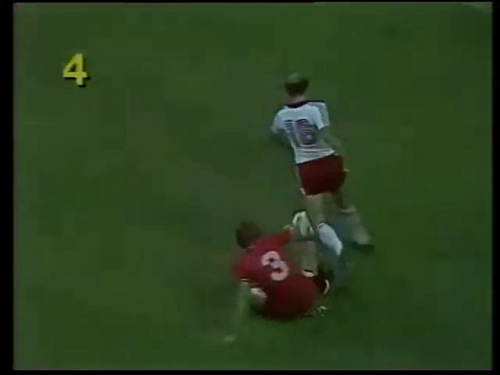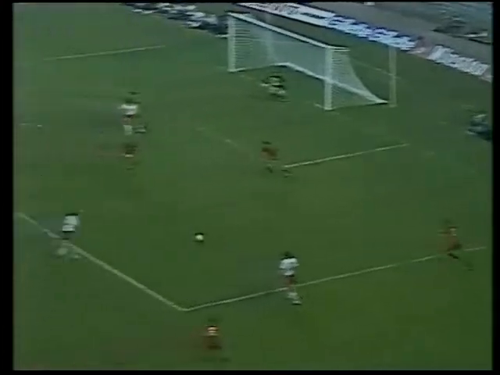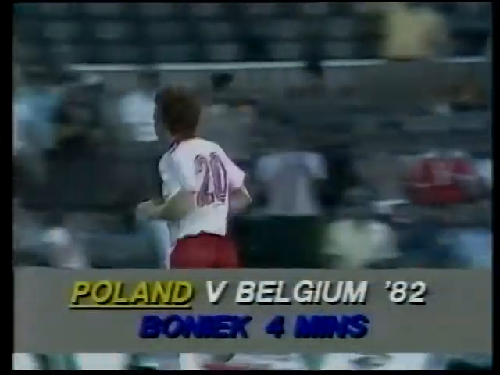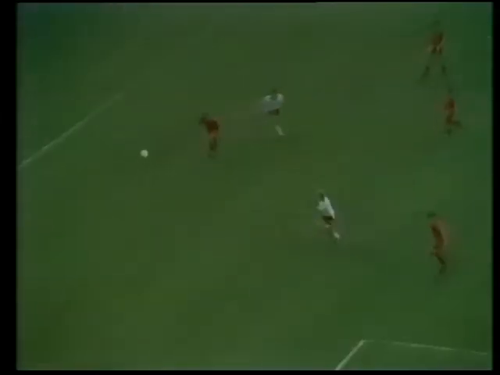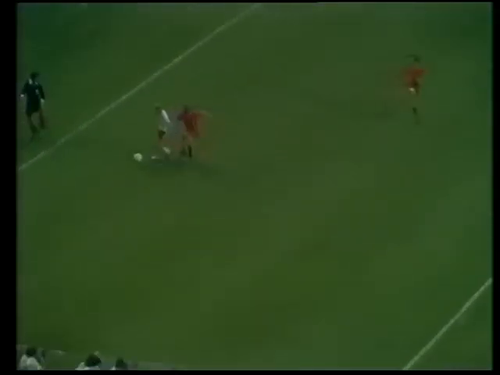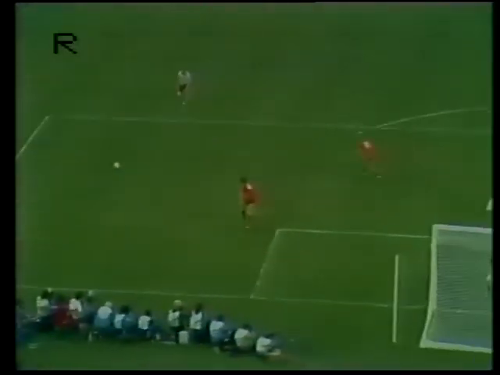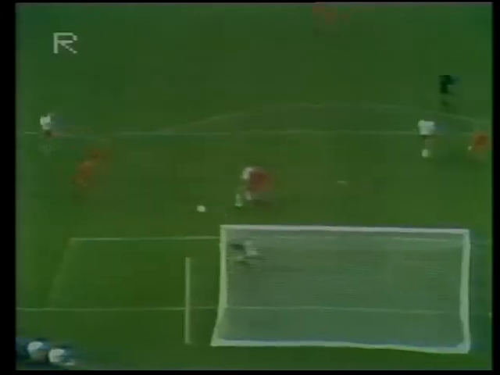In fourth position, a special from Zibi Boniek for Poland against Belgium. Nato here picks out Boniek. He needed one look where the goals were before picking his spot.